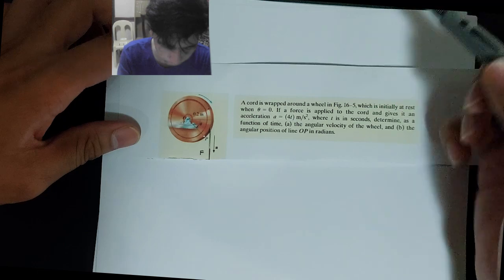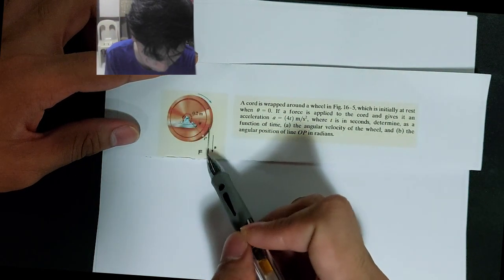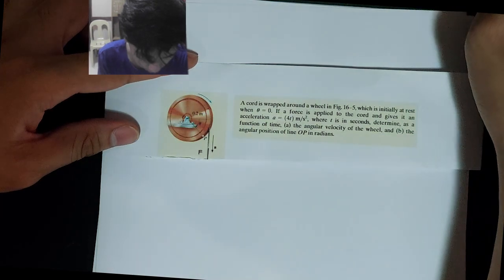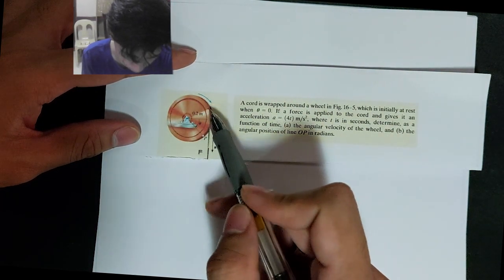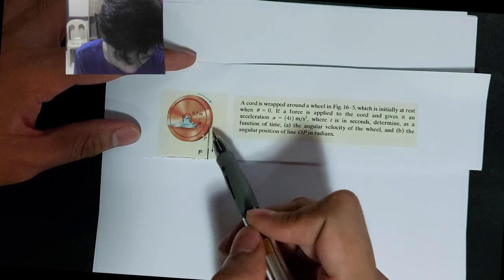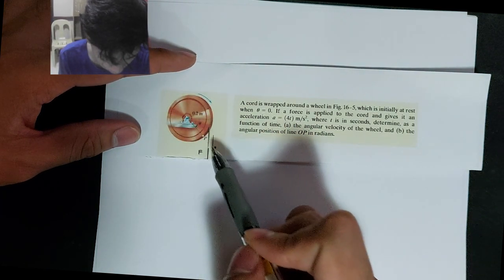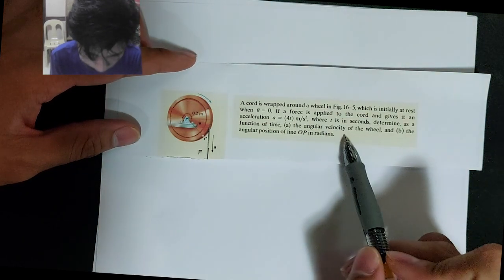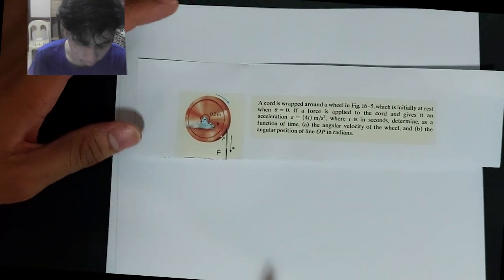So, let's analyze. There is a cord wrapped around the wheel and the wheel has a 0.2 m radius. When the force was applied by pulling the cord, there is movement in the wheel and the line OP changes. So we're going to look for the angular velocity of the wheel and the angular position of the line OP.